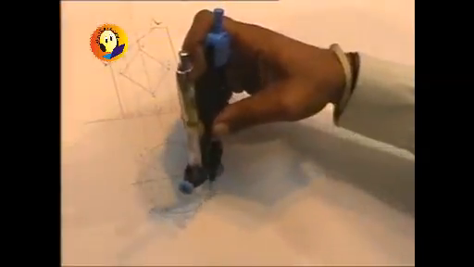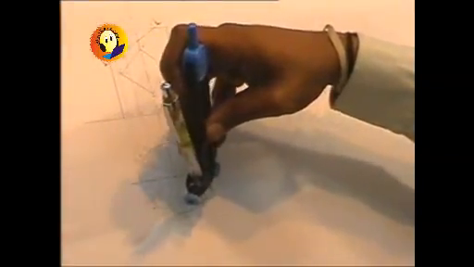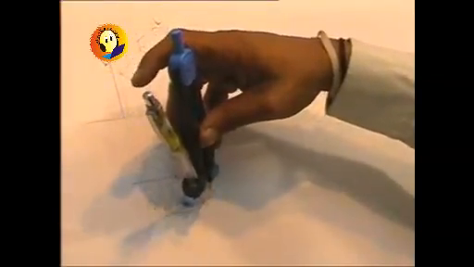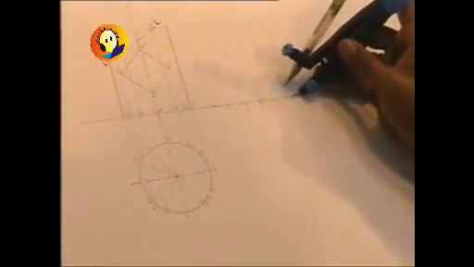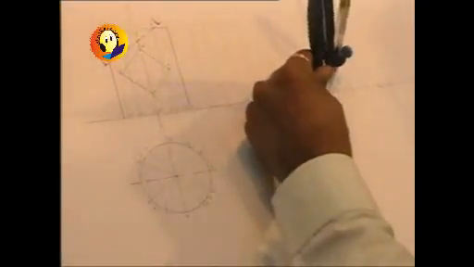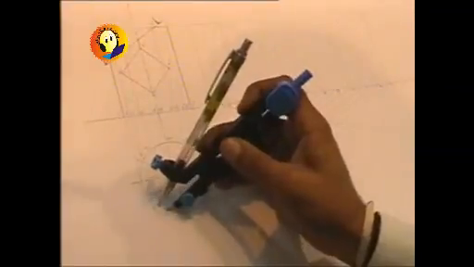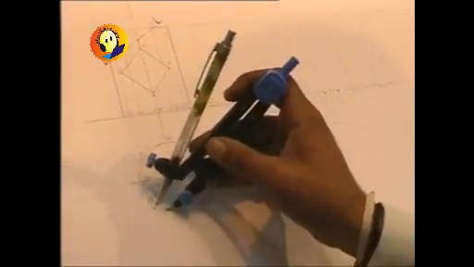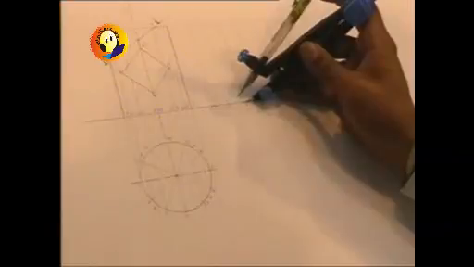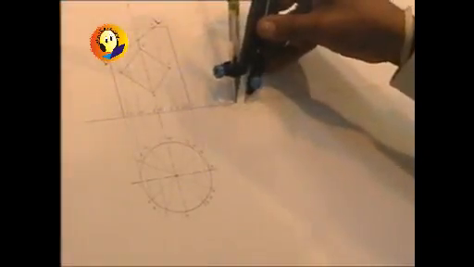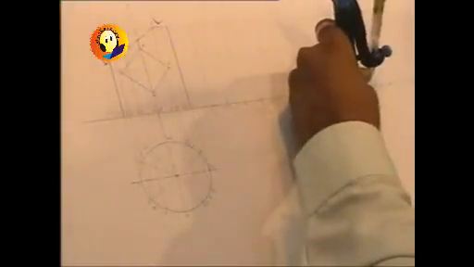Then generator T: take the distance 6T in the compass, and from 6 towards 5 mark it, and from 8 towards 9 it will be the same distance. And to mark generator P, take the distance from 3 towards 2. So from 3 towards 2 we get generator P, and from 11 towards 12 we will get generator P.